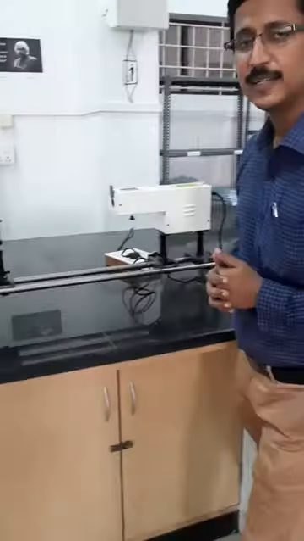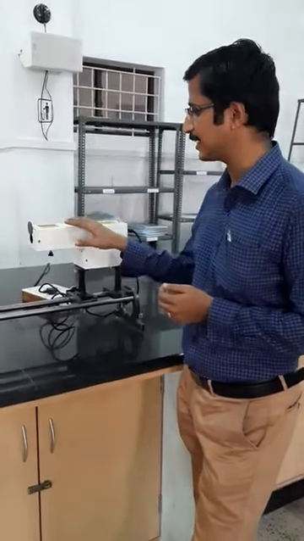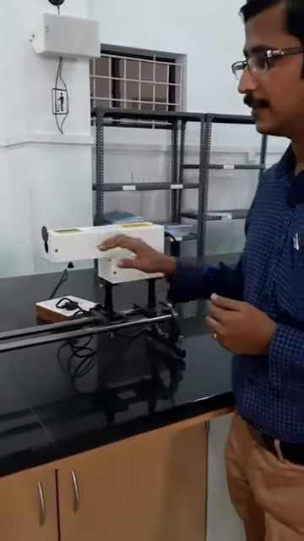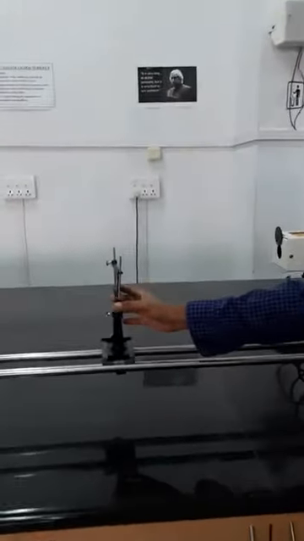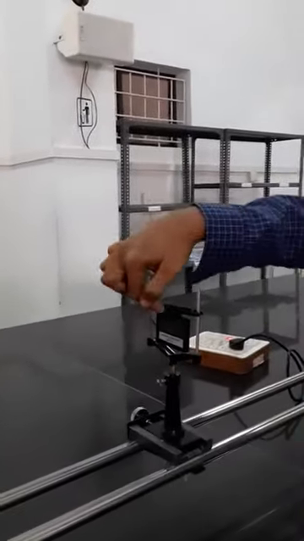To do this experiment, you basically need three components. First of all, you need the laser. This is a helium neon laser, which is red in color. Then you need a diffraction grating, which is mounted on a particular mount. So this is the diffraction grating.